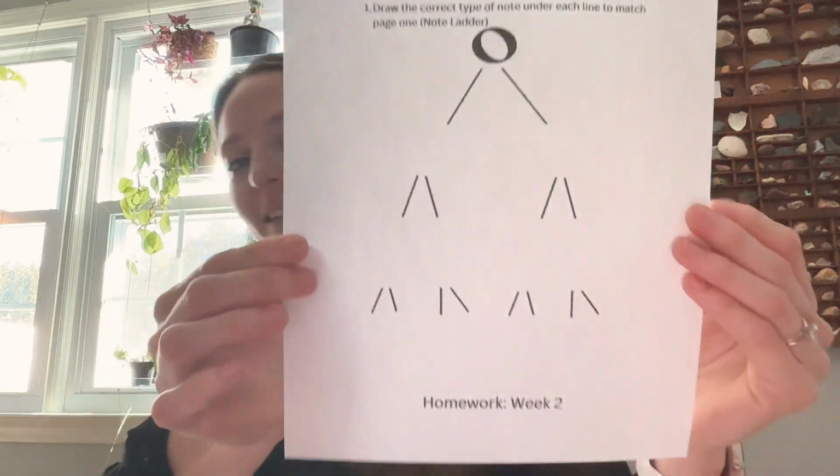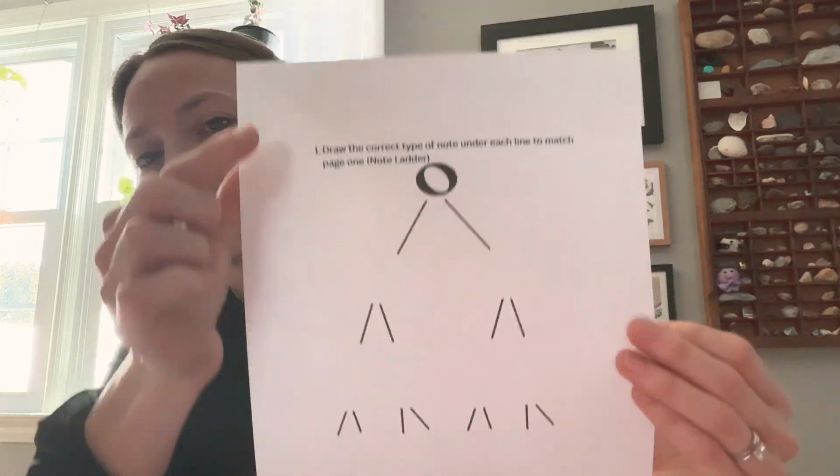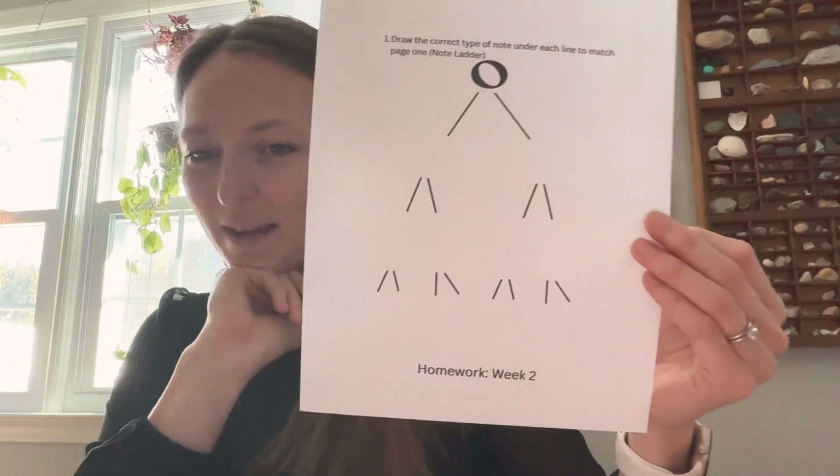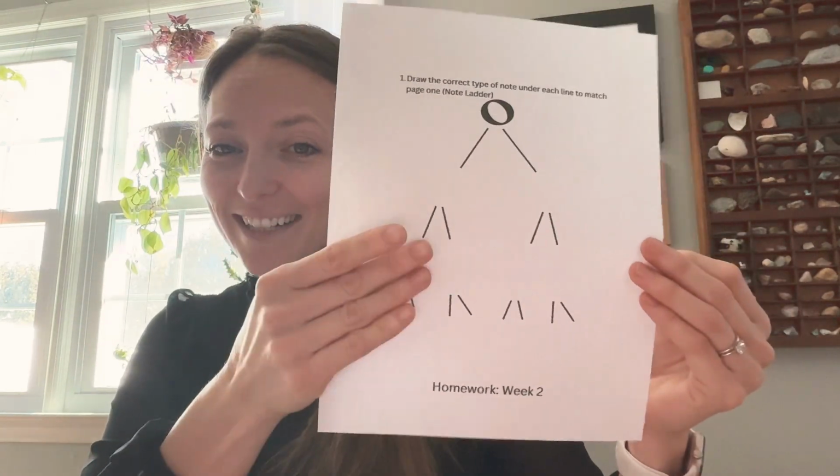All right, this is what it looks like. The heading at the top is missing on my sheet because of my printer, but here it is. All right, we're making a note ladder. We went over this in class, but we're going to go over it again together. Now, let me tell you, the answers are actually on, I think, 2 pages before this. So there are answers that you can go look at, but let's not do that.